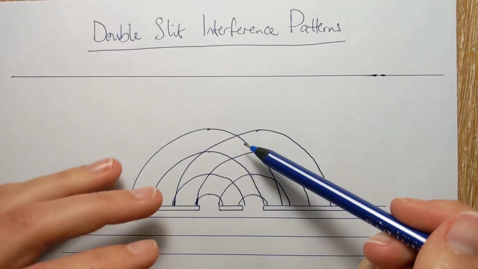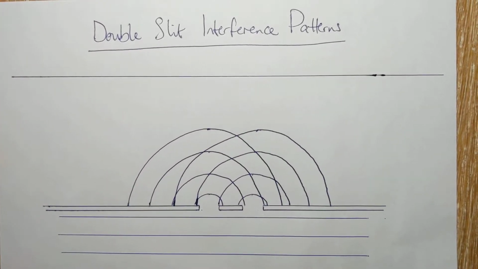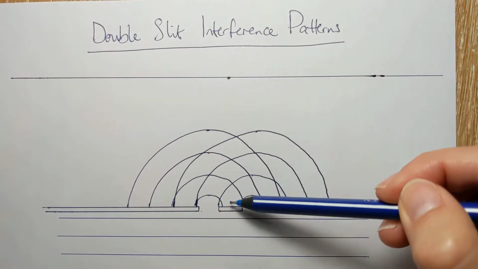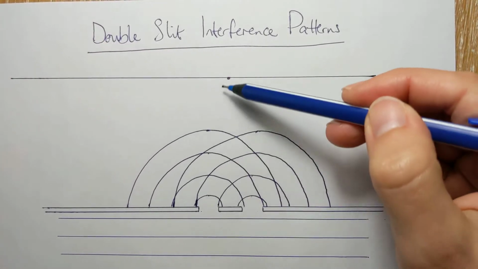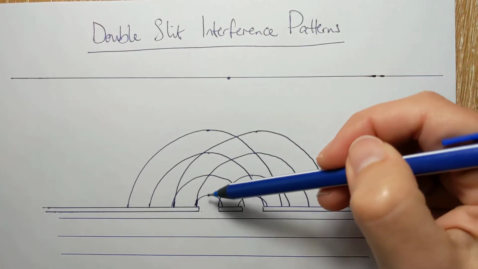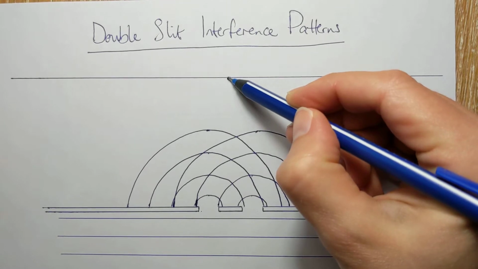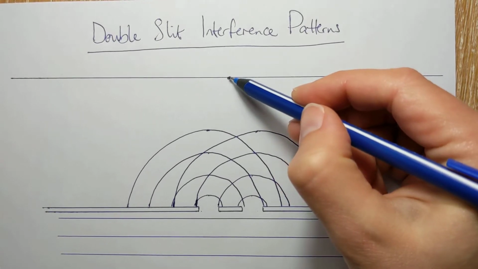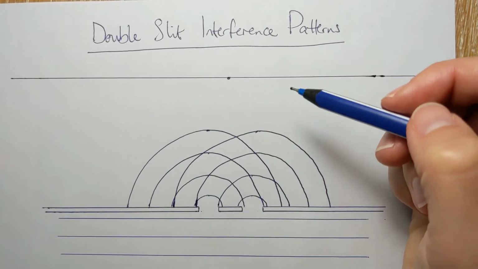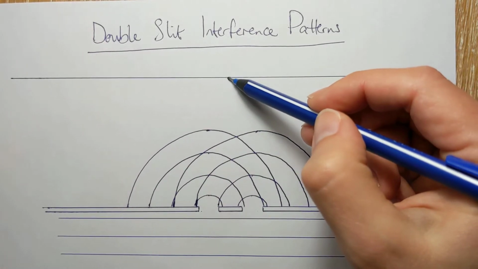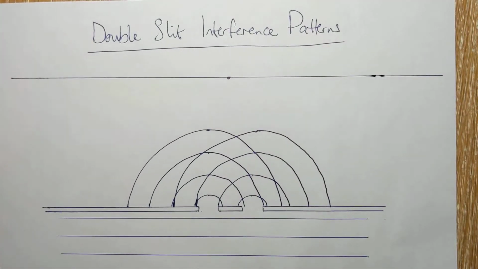Now imagine a little bit later these waves have continued moving and they've reached a screen over here. At this point, which is directly between the two wave sources, the two waves will have travelled exactly the same distance and will have arrived exactly in phase. So wherever they are in their cycle, they're always at the same point in their cycle. So that means they're always going to add up to a bigger amplitude than each of them had on their own. This is called constructive interference, and it means that the amplitude here is always going to be the maximum.